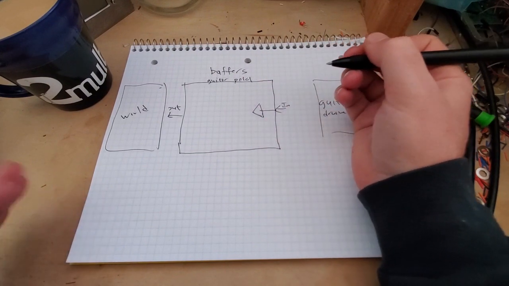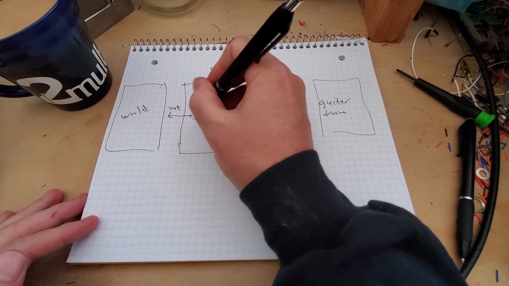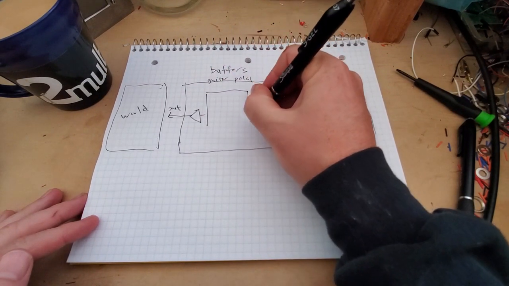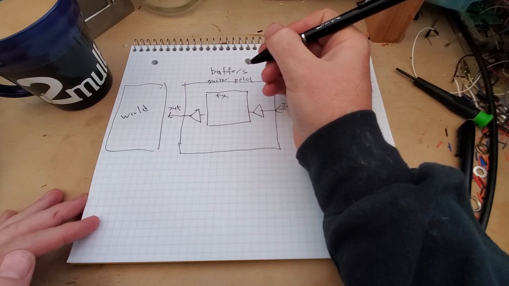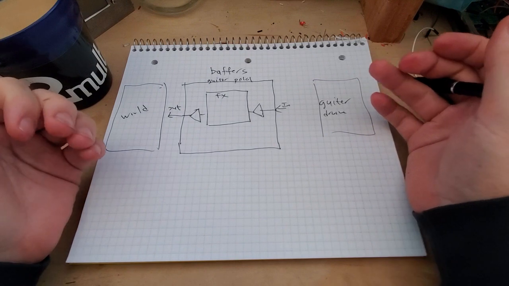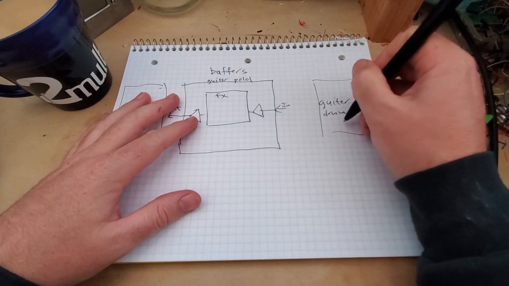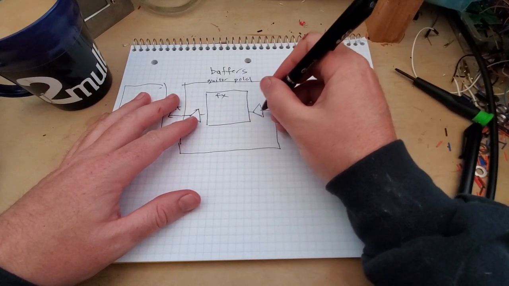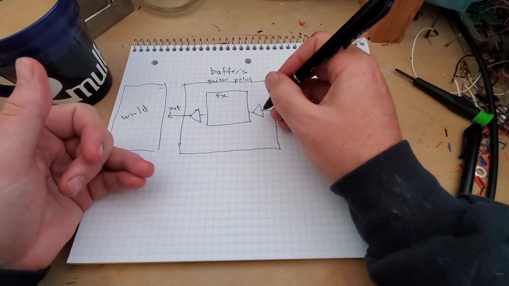For me, I always use a buffer on the input and a buffer on the output. And I have my effects in between those. The reason I do this is because the buffer will take whatever is coming from over here, your guitars, your drums, anything, and it will take that signal and give it its unity gain, so it multiplies it times one.